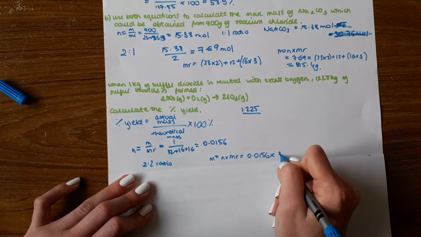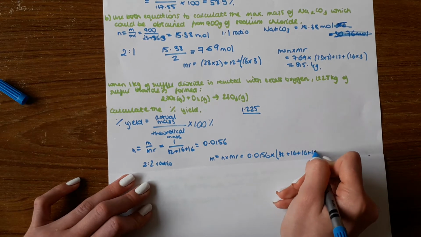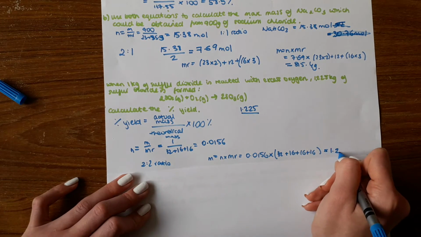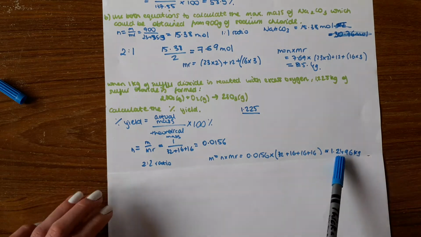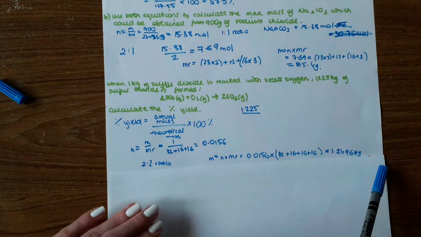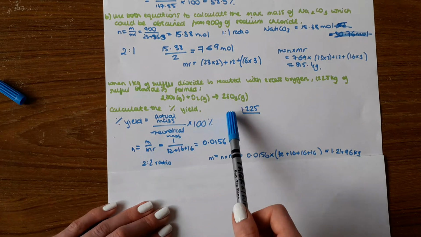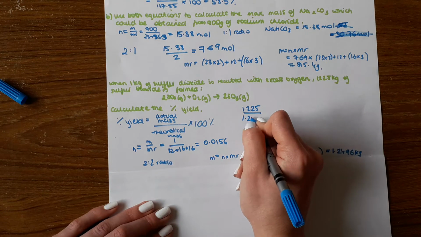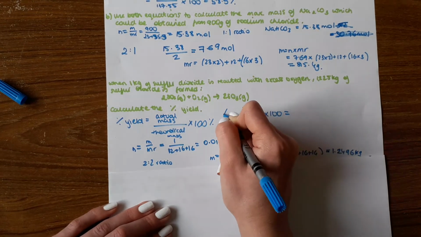Mr of this is 32 plus 16 plus 16 plus 16. And this gives you 1.2496 kilo. So this is the mass that we should get, but we actually got a smaller mass. So percentage yield is this over the theoretical mass times by 100.